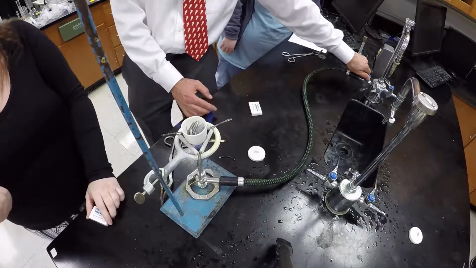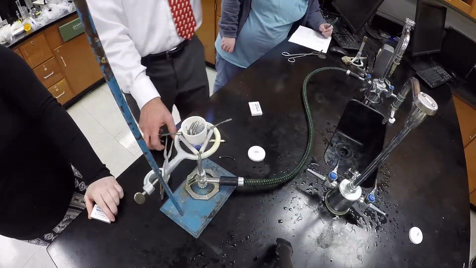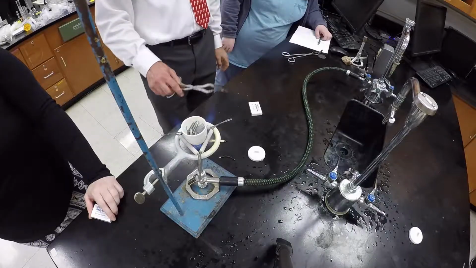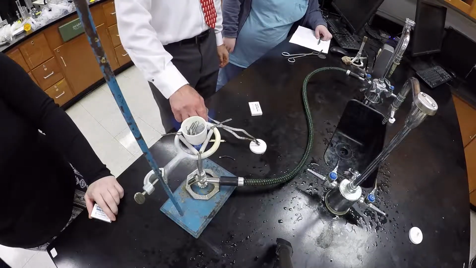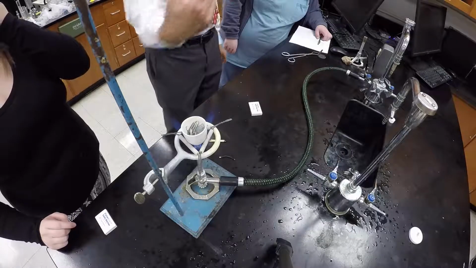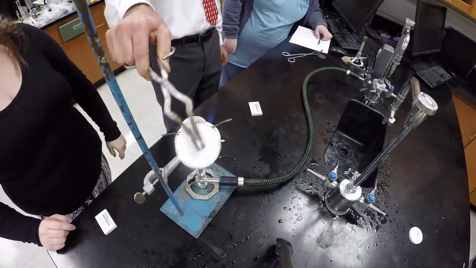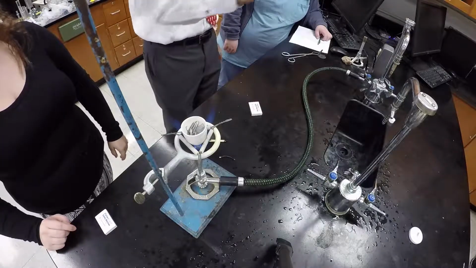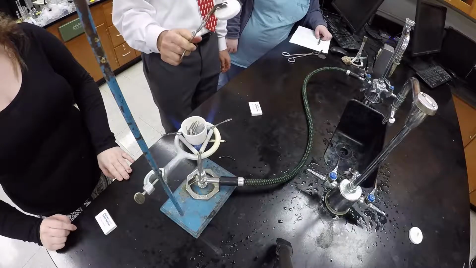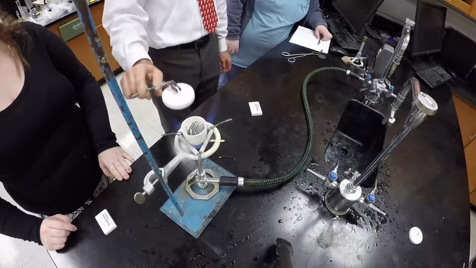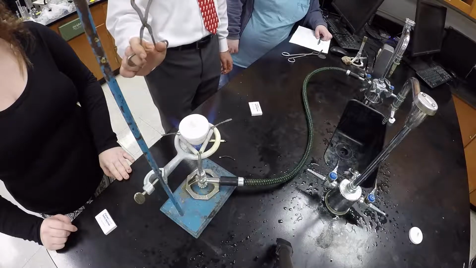Fantastic. Now, to hold the crucible lid, you want to grab the crucible like this. Does everybody see how I'm holding it there? You want to hold it tight, and you place it on here like this.